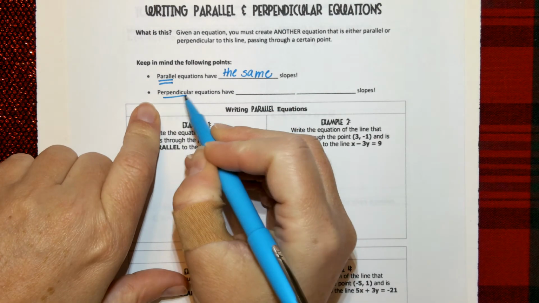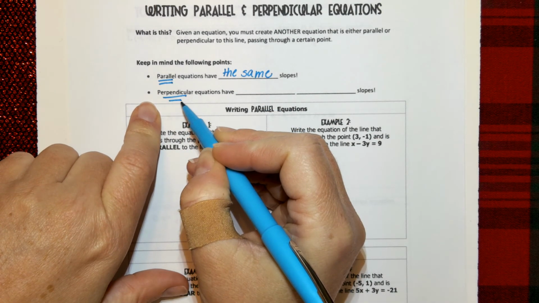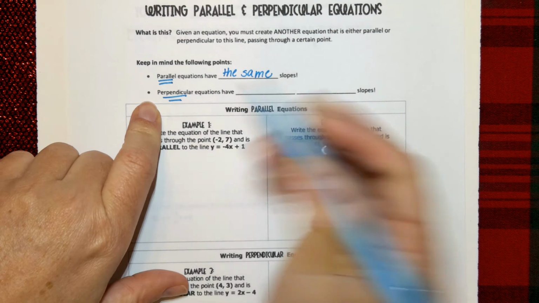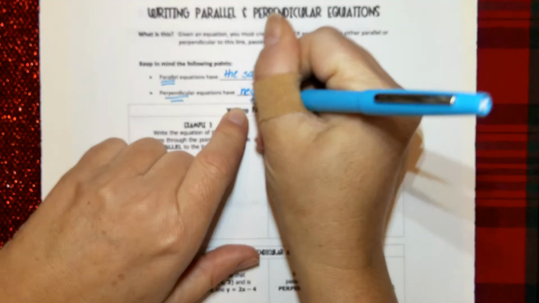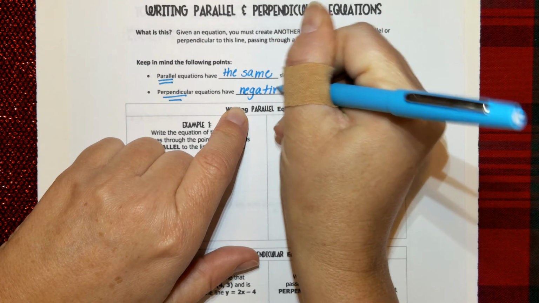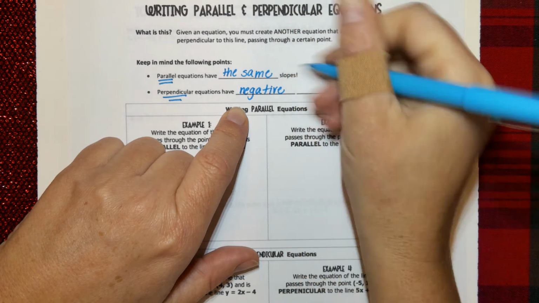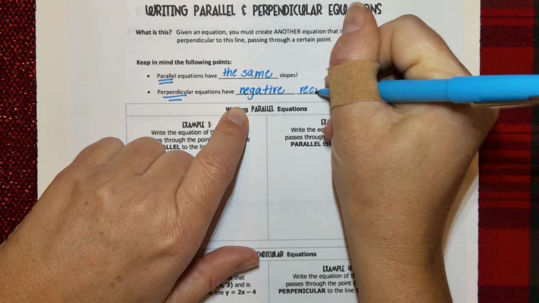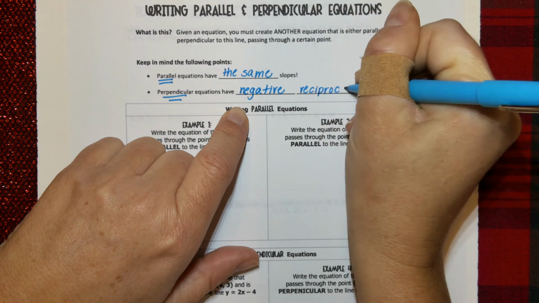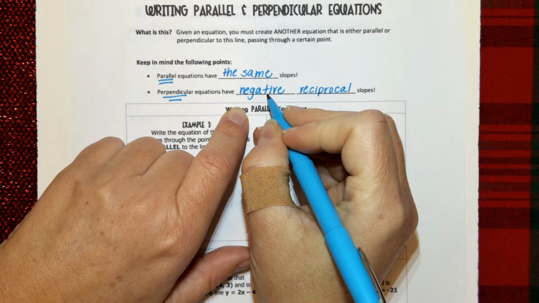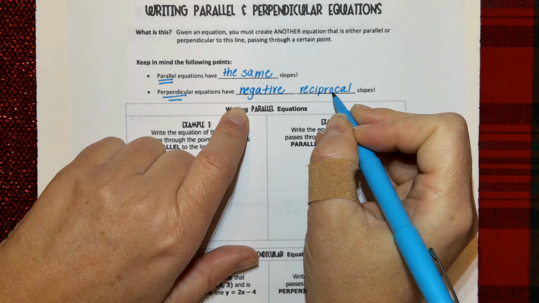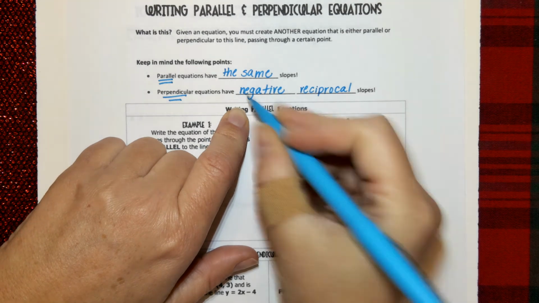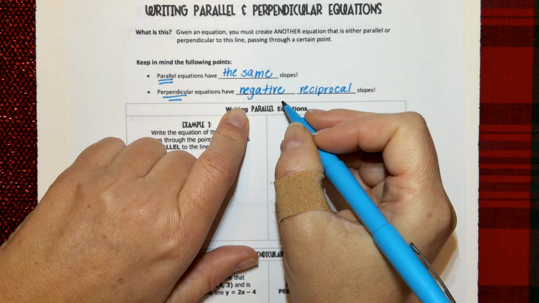On the other hand, perpendicular lines, or the equations for perpendicular lines, have slopes that are negative or opposite reciprocal. So one will be positive, one will be negative, and whatever the slope fraction is for one, it will be inverted or flipped over for the other. That's super important for today.